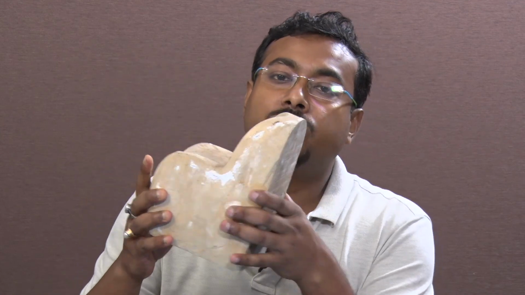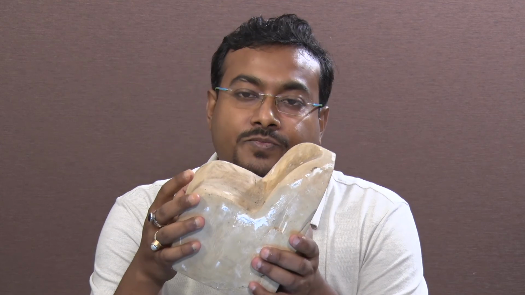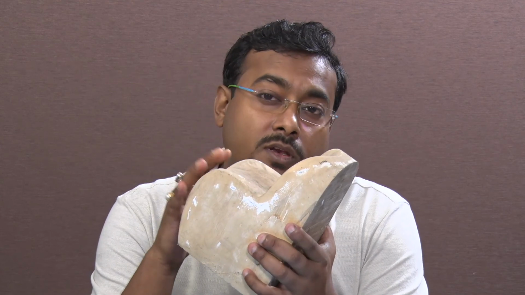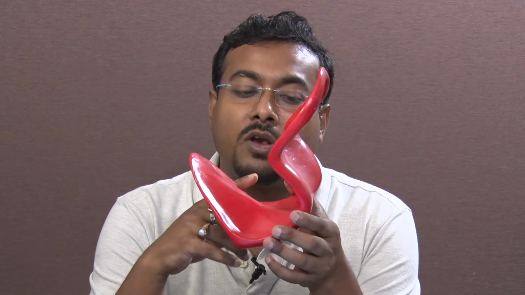So, what we have to do is make a mold, the negative of this, and on top of that we use layer by layer of paper and Fevicol, and in between we use thin GI wire to give strength to it. In this particular model, we used tissue paper and Fevicol initially, and on this rim we used GI wire to give strength.